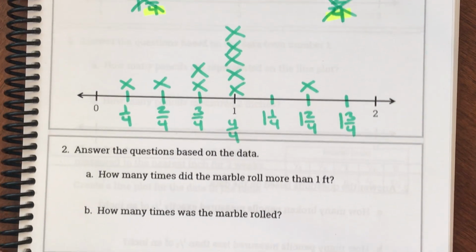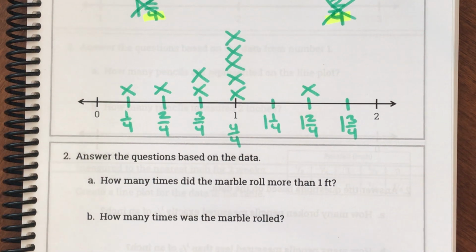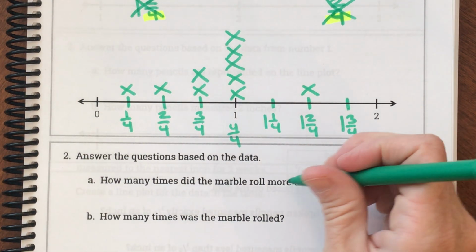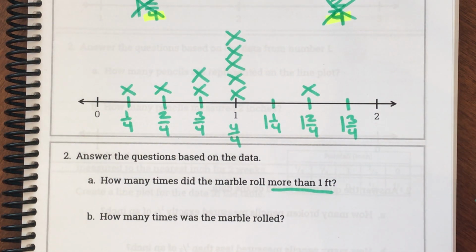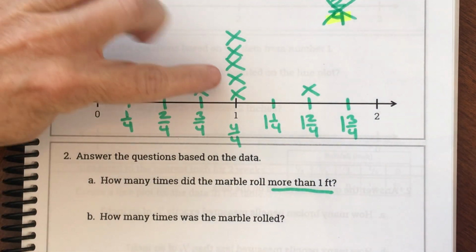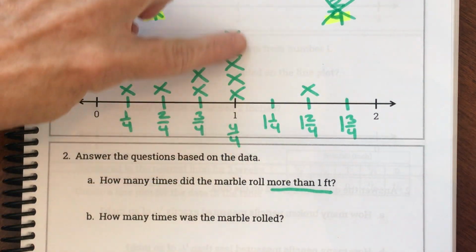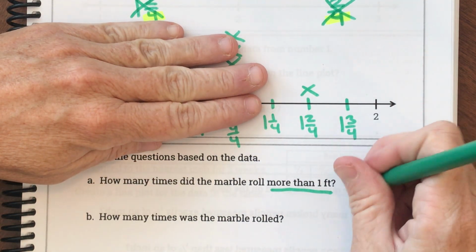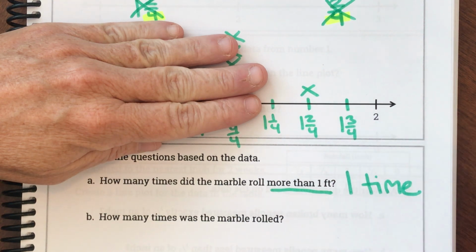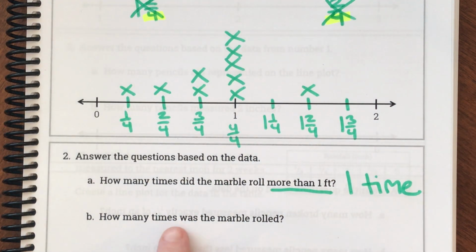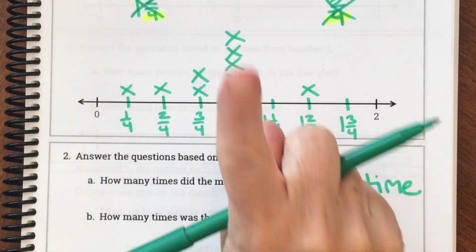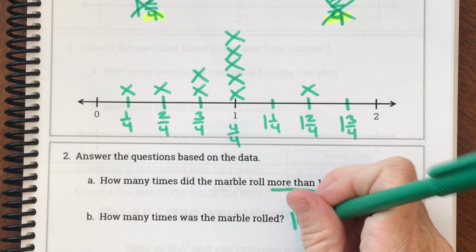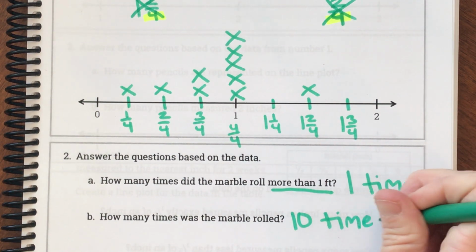And then let's answer our questions. So my first question says, how many times did the marble roll more than 1 feet? Well, this is all less than 1. This is 1. So this is the only time it rolled more than 1. So just 1 time. How many times was the marble rolled? Well, each X represents 1 roll, so that would be 10 times.